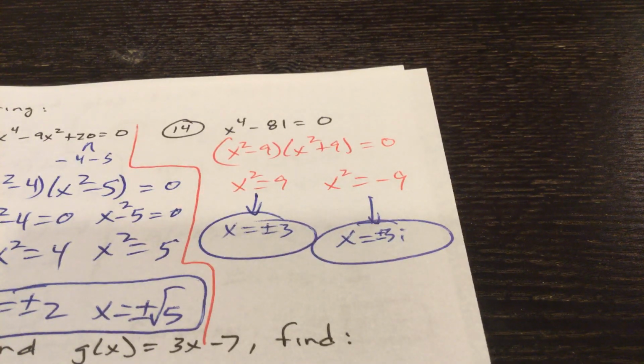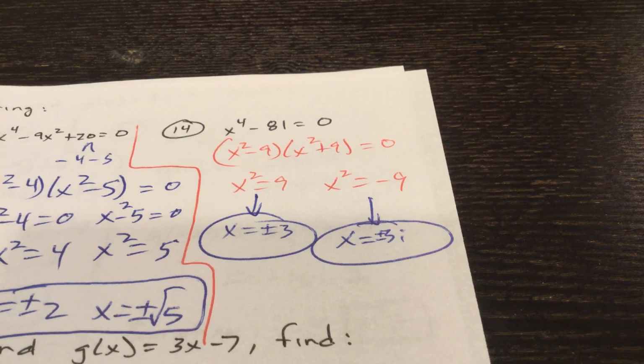All right. What multiplies to 81 and differs by 0? No middle term there. x squared minus 9, x squared plus 9 equals 0. So x squared equals 9 or x squared equals negative 9. We get x equals plus or minus 3, and x equals plus or minus 3i, because you're going to take a square root of a negative. Got to have the i there.